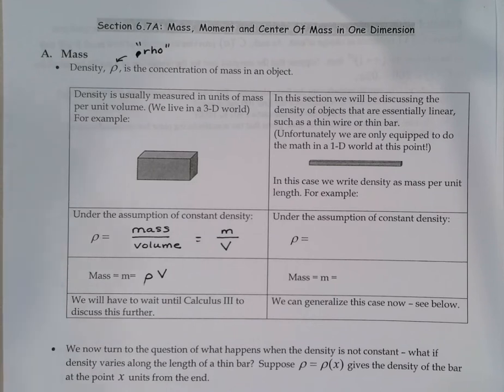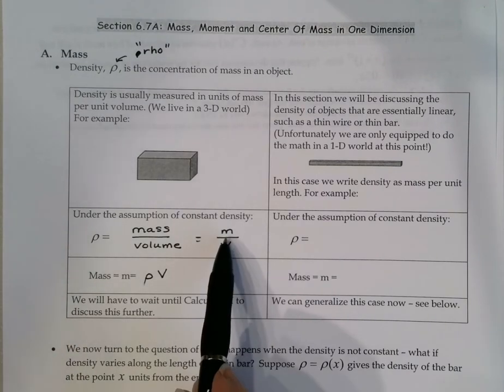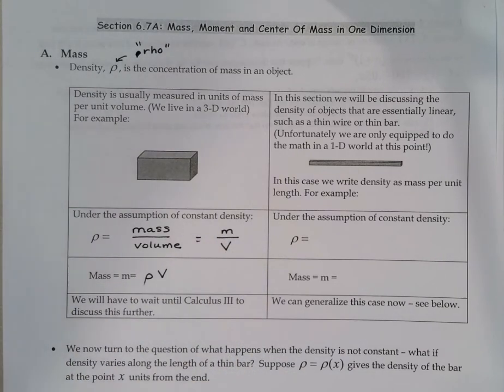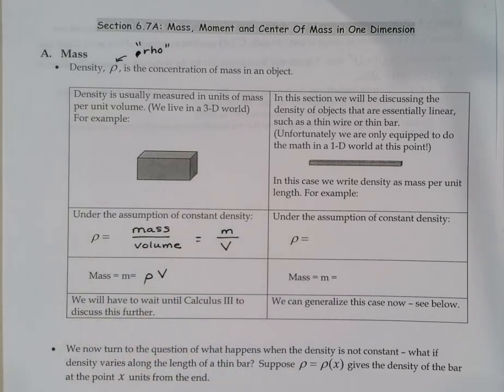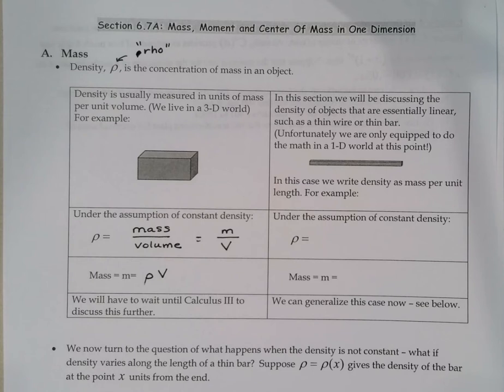If we really are in a three-dimensional world, mass units might be something like kilograms or grams, and volume might be cubic centimeters or cubic meters. That would be the ideal situation. Unfortunately, we're going to have to wait until Calc 3 to go any further with this, because we can't handle a three-dimensional world mathematically quite yet.